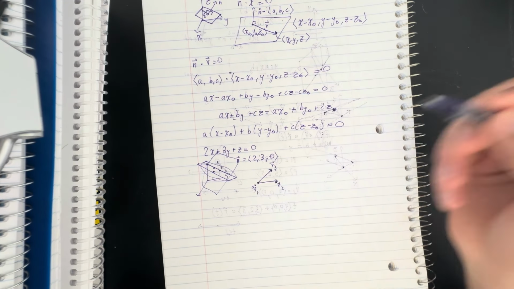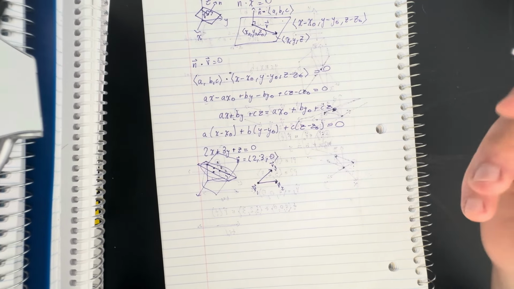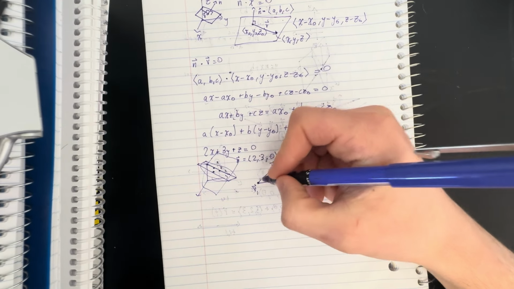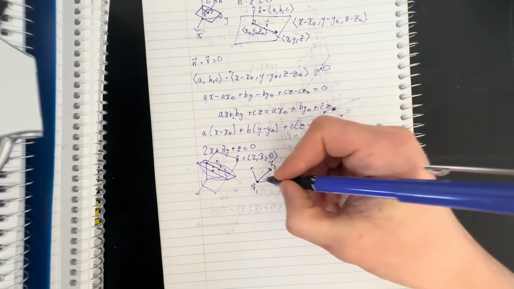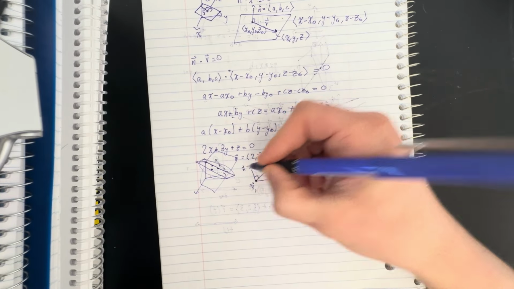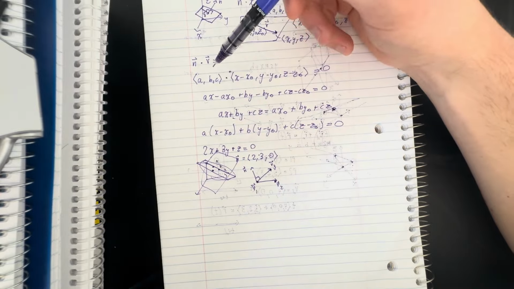You just find these displacement vectors, and then you would take their cross product, because we know that a cross product is going to yield a vector that's orthogonal to both of them. And then once we do that cross product, this is going to be our n vector. And then you would do this entire procedure up here.